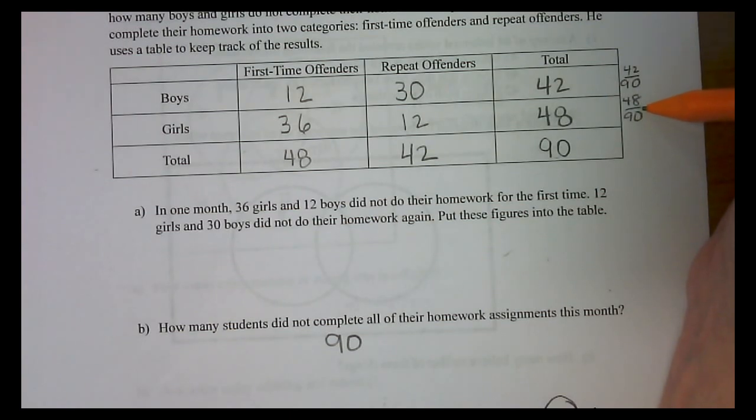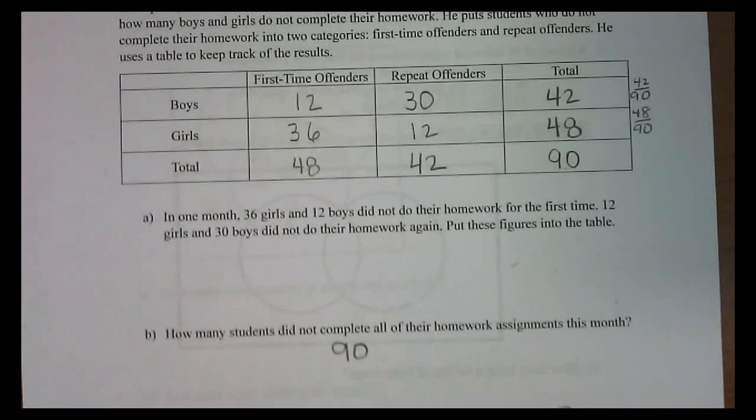He might have more girls overall in his classes, and this might be a lower percentage of the total girls. So we really don't have enough information to answer this question. If we only go based on those who are not completing their homework, there's a higher number of girls not completing their homework. But we're not really sure based on the percentages overall.